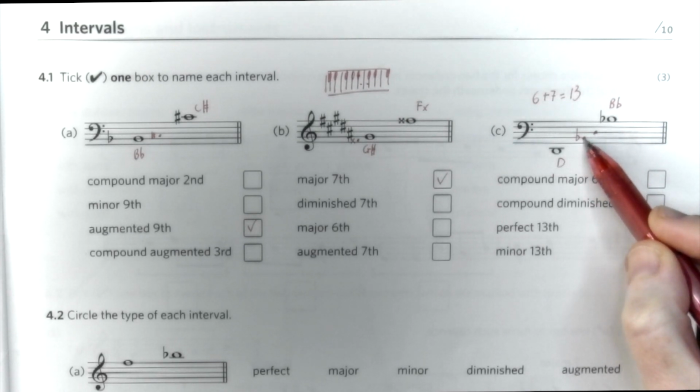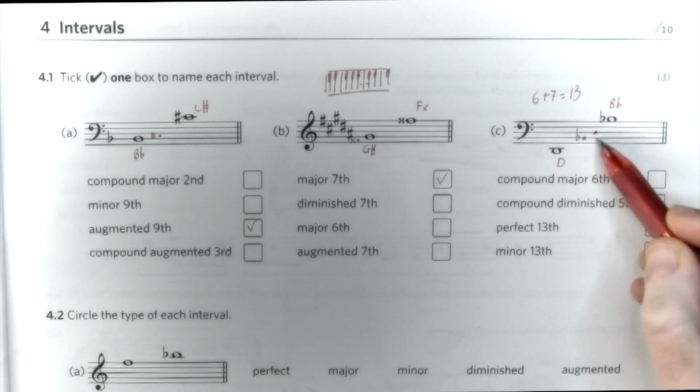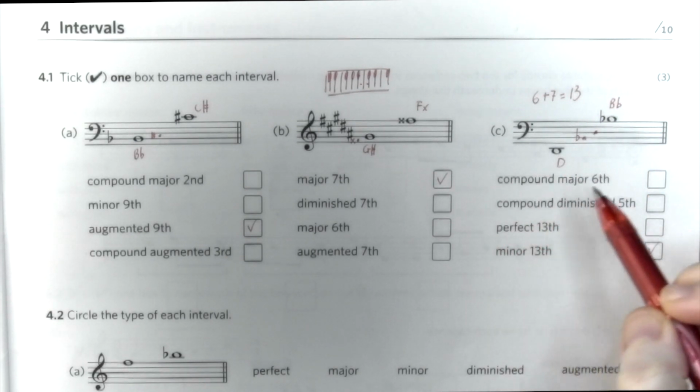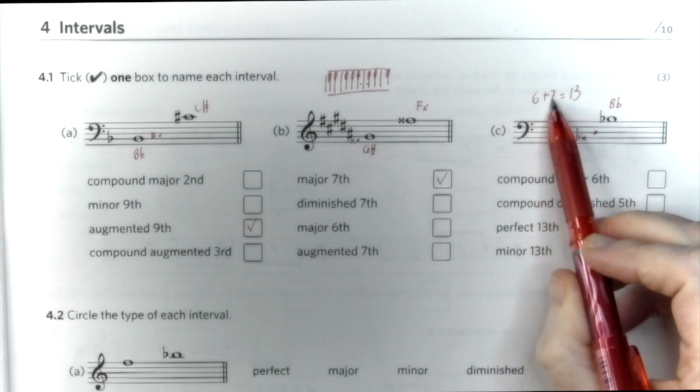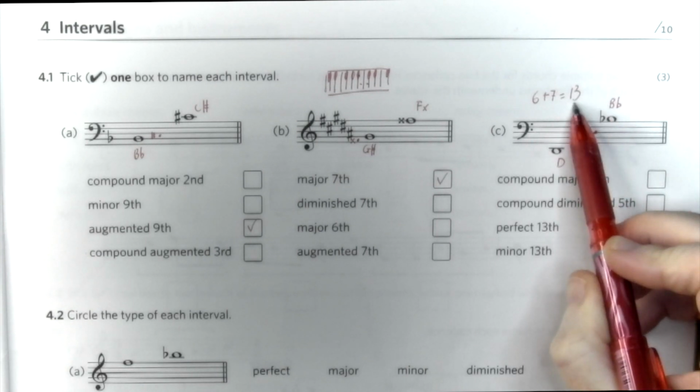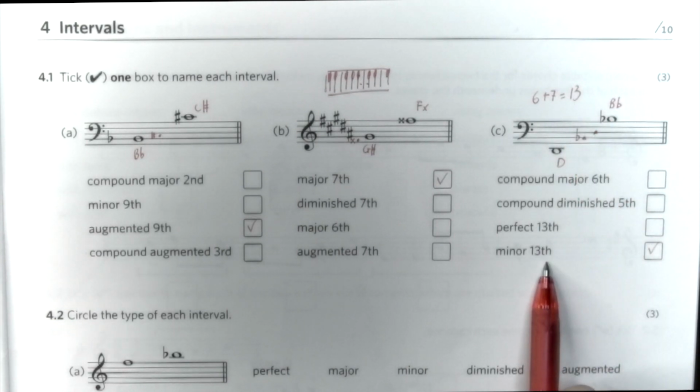If it is a major third, it means that this is a minor sixth. And in fact, this is the case. This is a major third and a minor sixth. Now, because this is a compound interval, it's a compound minor sixth, and you need to add 7 to find the real name, which is a minor 13th, and this is it.